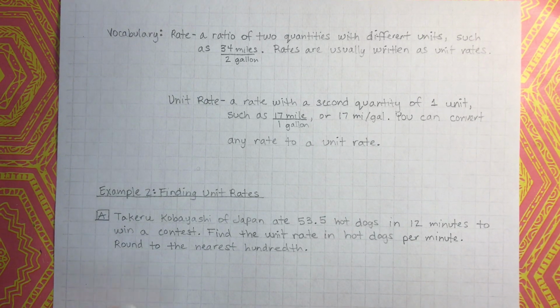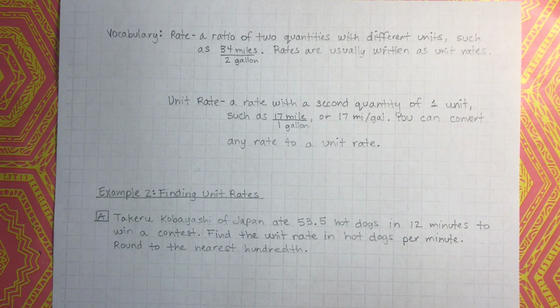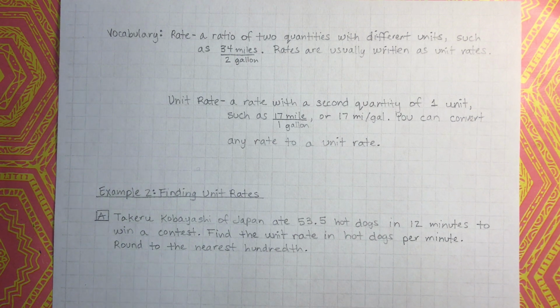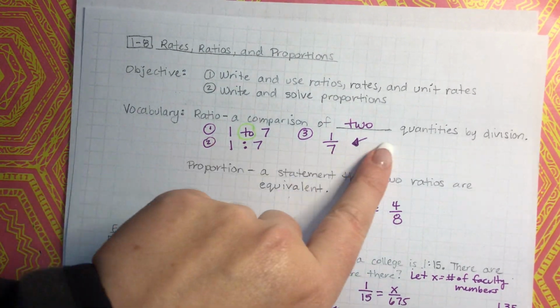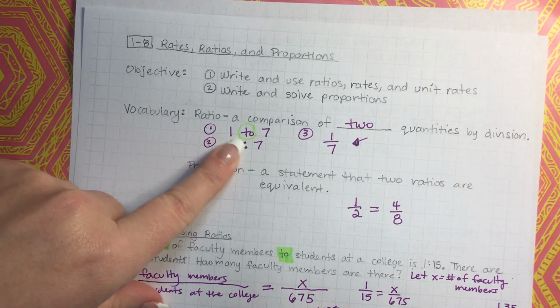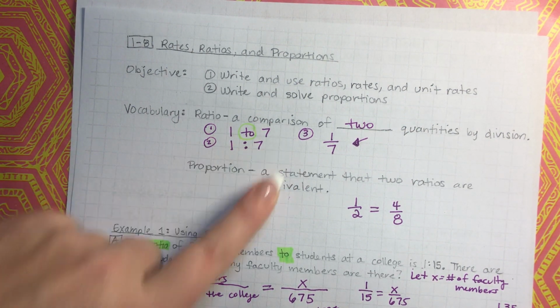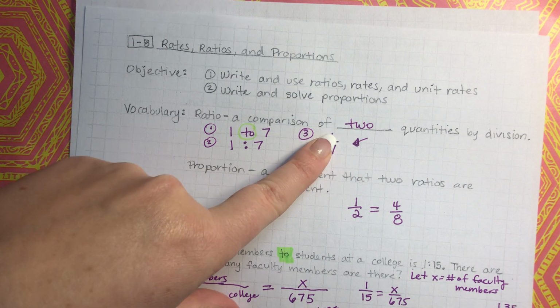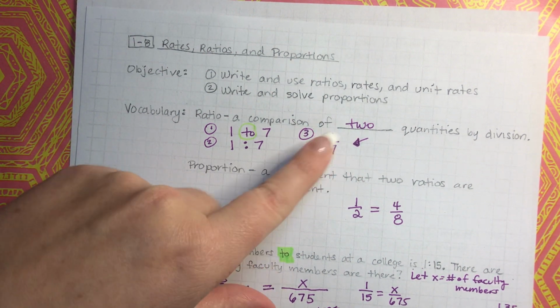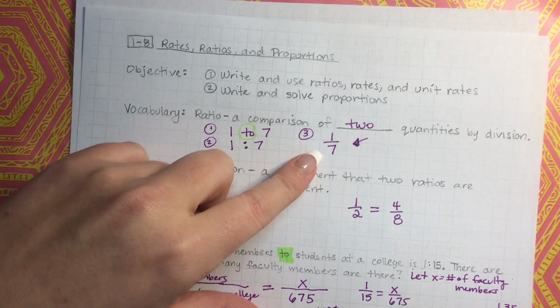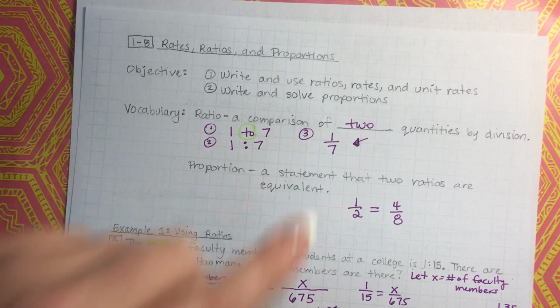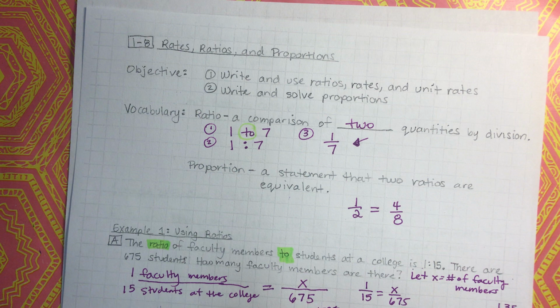All right, before we get started with example 2, we're going to go over some more vocabulary. So we talked about a ratio, right? A ratio is a comparison of two quantities by division. And we talked about 3 different ways we could write that: 1 to 7, 1 to 7, or 1 to 7, like that. But for the most part, we're using the fractional form. We're solving problems using the ratio in the form of a fraction.